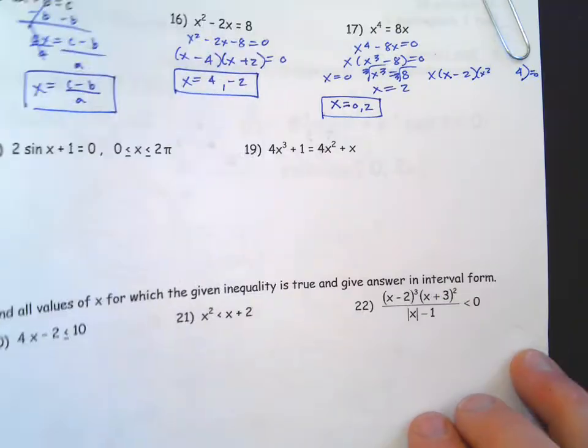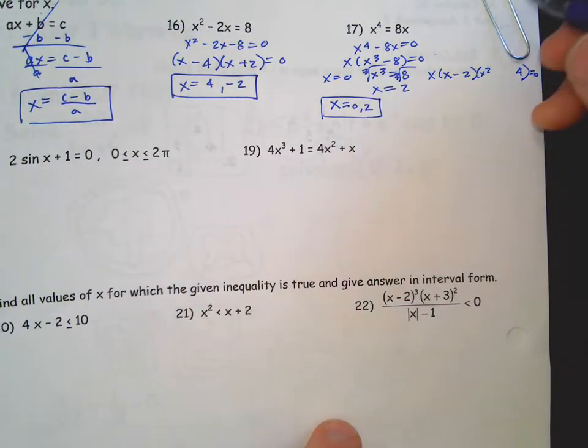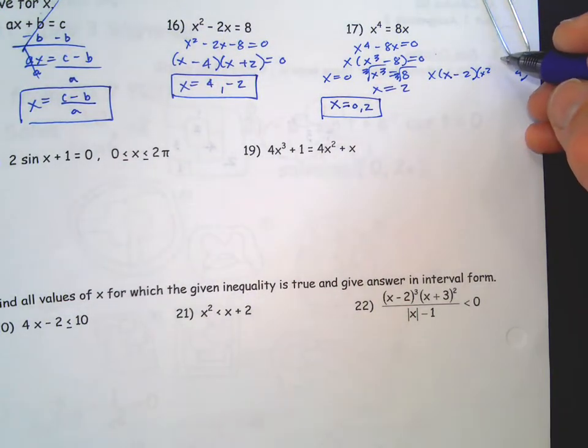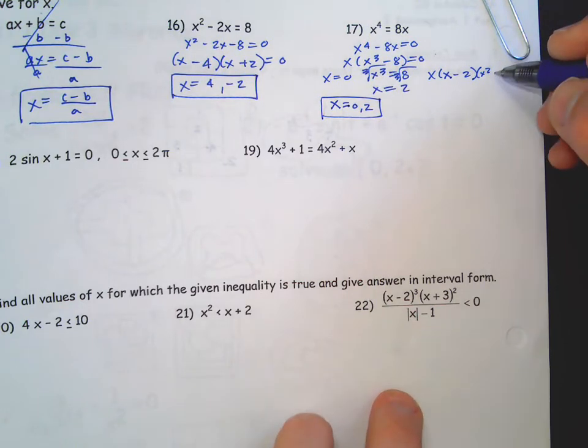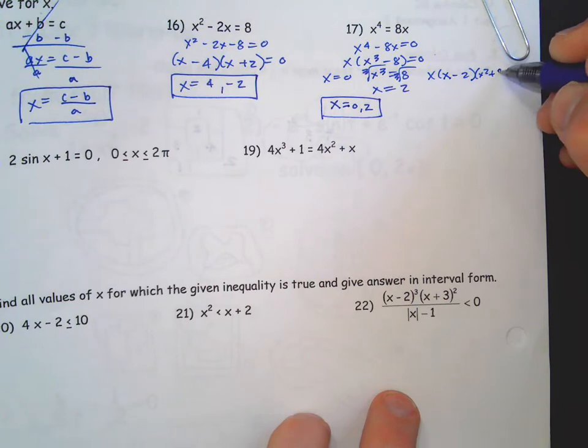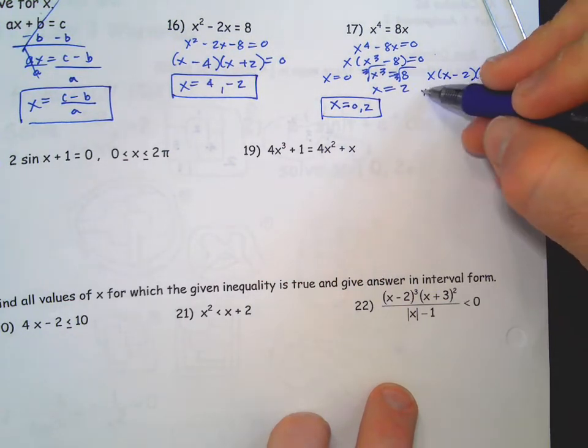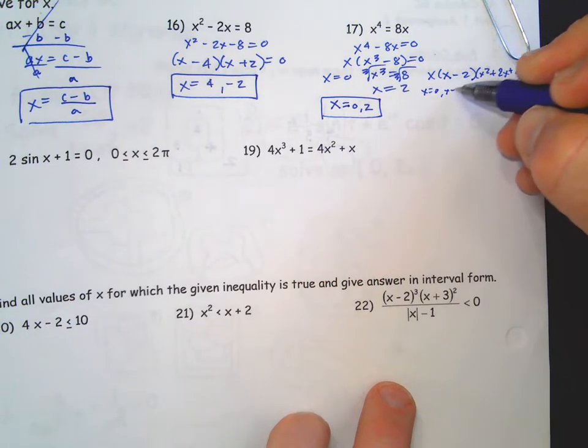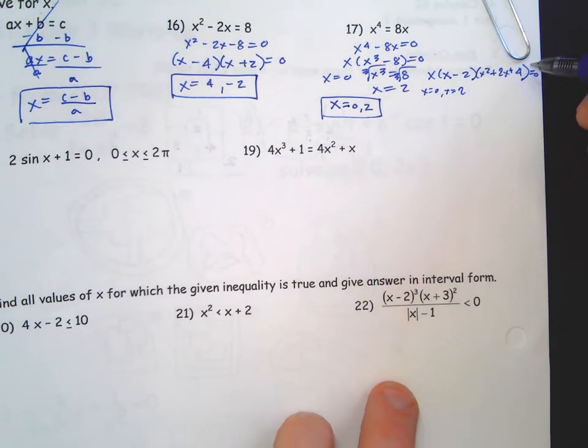You guys remember that? SOAP: same, always same, opposite, always positive. Middle, you multiply them times each other. So you get x equals 0, x equals 2, and then this can't be factored.